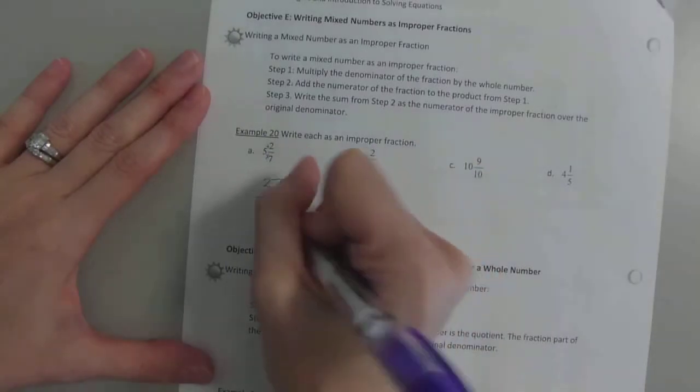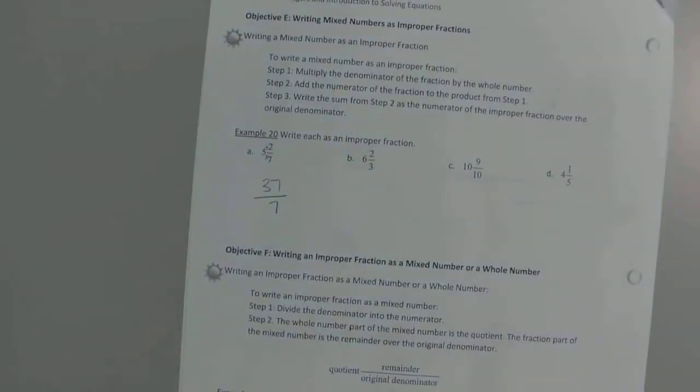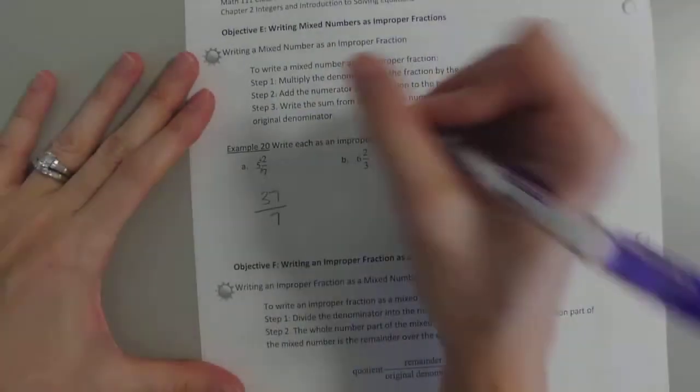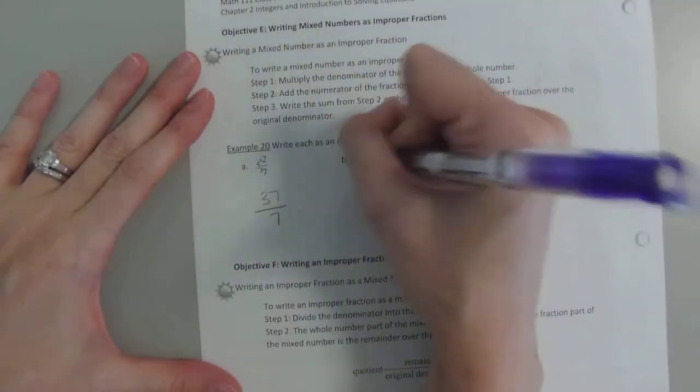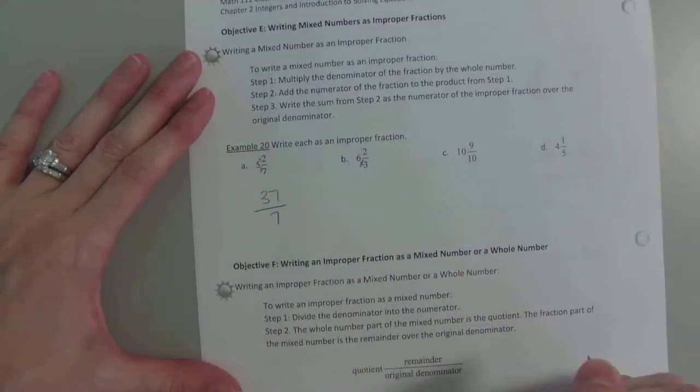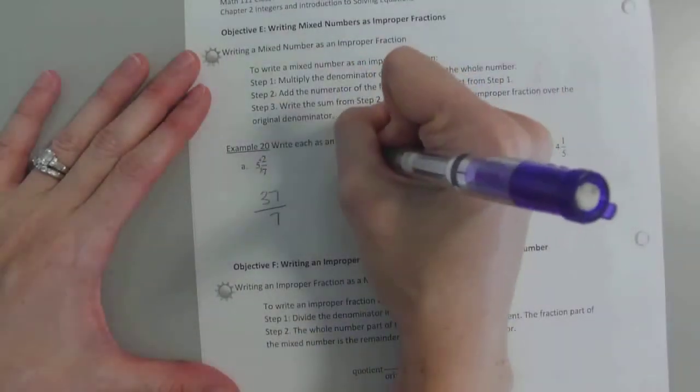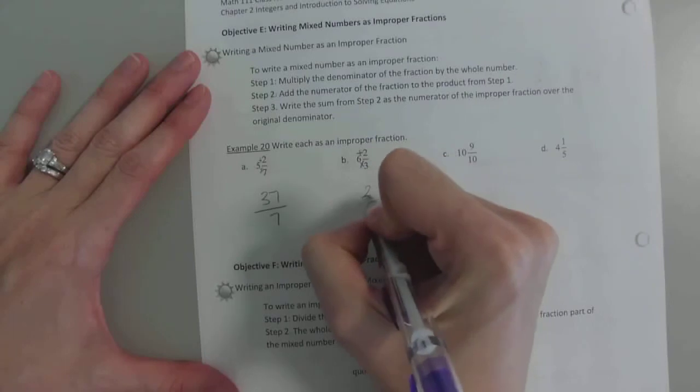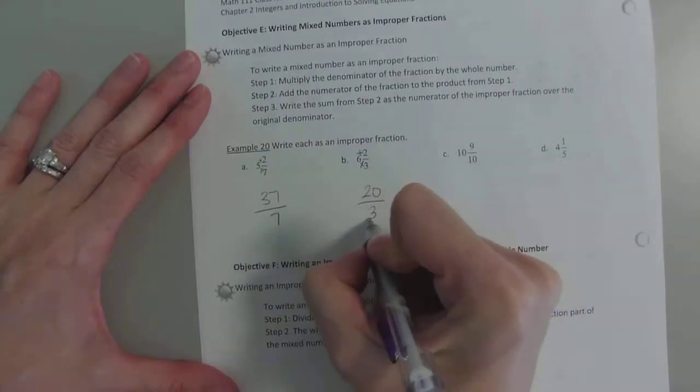So you're going to do 7 times 5 first, and I'll show you why this works, okay? 7 times 5 is what? 35, and then add 2 more, 37. And then what was our denominator the whole time? 7. We have 37 sevenths. I'll show you why this works, because I think so many of us know how to do it and we just mimic it, but we don't know why it makes sense. I'll show you on the board in a second.